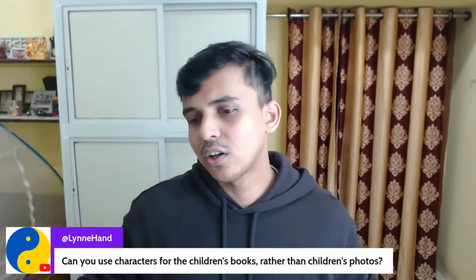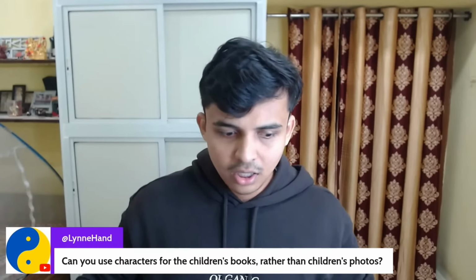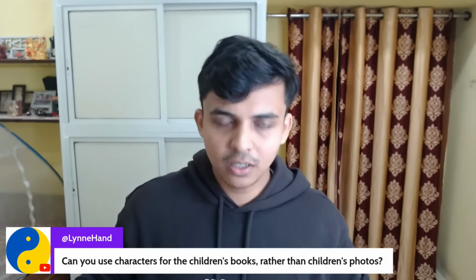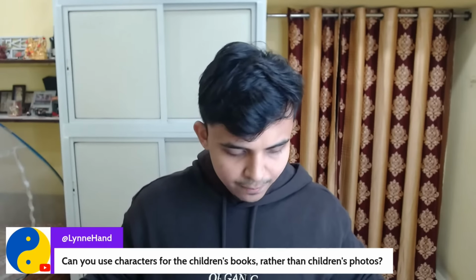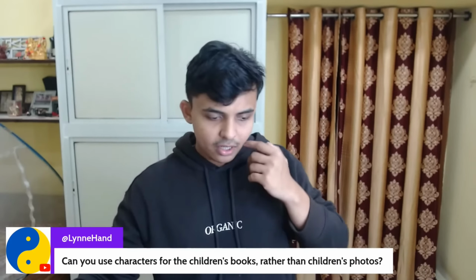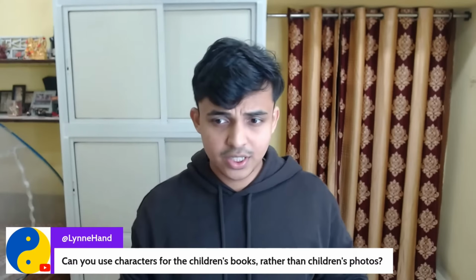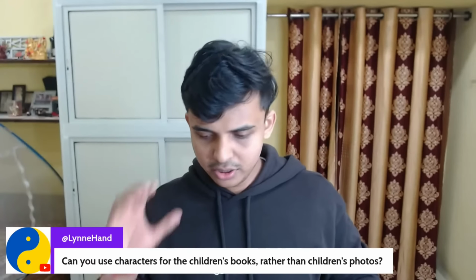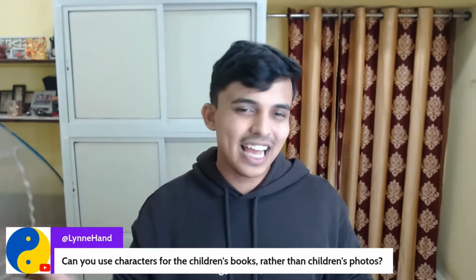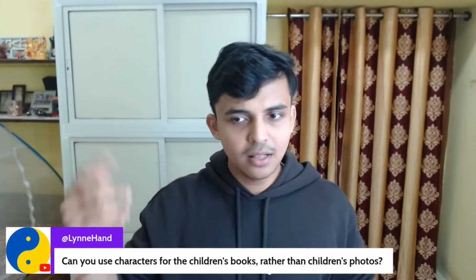Can you use characters of the children's books rather than children's photos? 100%, Lynn. I get this question asked a lot, where people say, I don't want 3D Pixar, I want a sketchy style, a watercolory style. Indeed, 100%. When you create the character sheet, put those characters there in any style. Make sure both of those characters have the same style, and you can create in that style. So 100%.